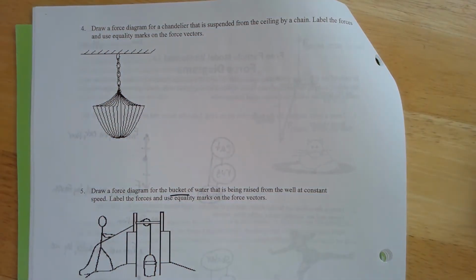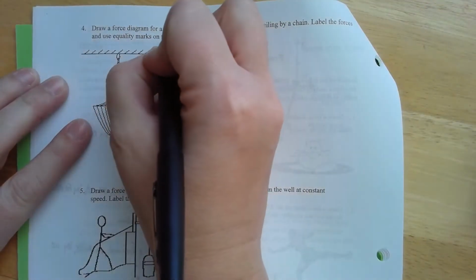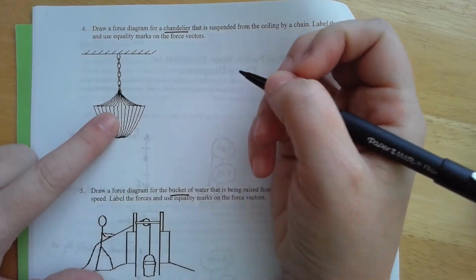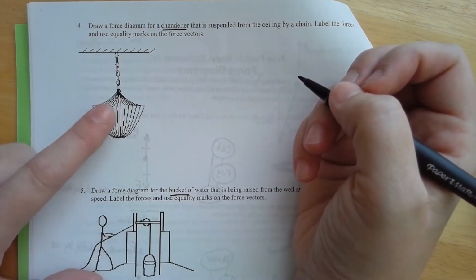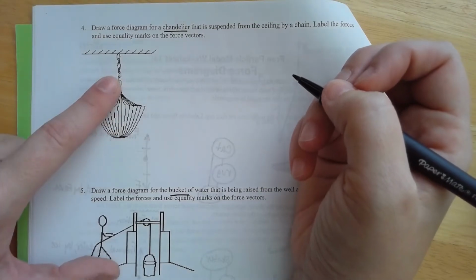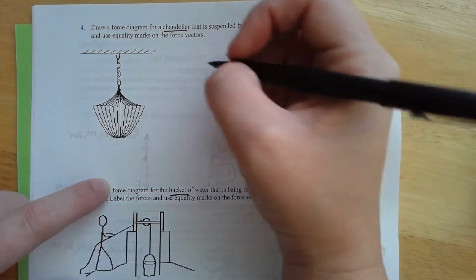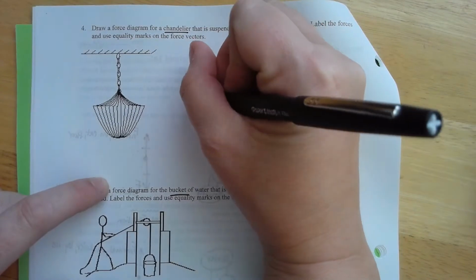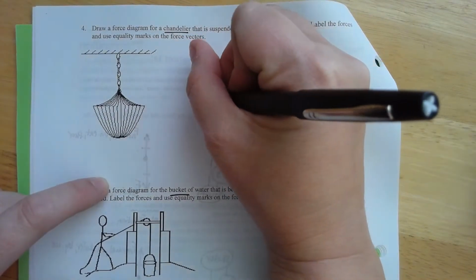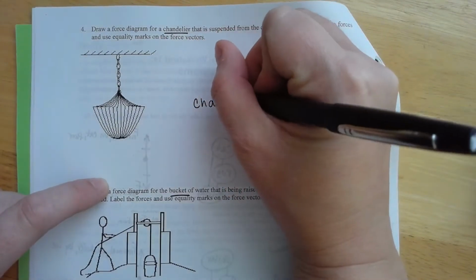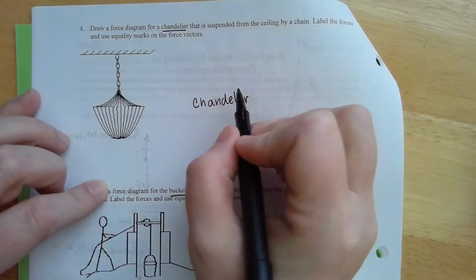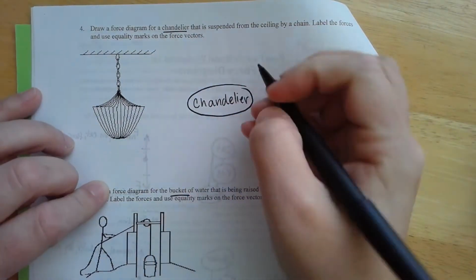All right, so for problem number 4, we've got a chandelier suspended from a ceiling by a chain. First, if we're going to draw it for our chandelier, we need to keep in mind that there's only 2 things that our chandelier is interacting with. One is the chain, and the other one is the earth, right? Because we're on earth, so we're always going to have that. I'm going to write chandelier, even though maybe I could have just gone with light, and that would have taken me less time. So there's our chandelier.